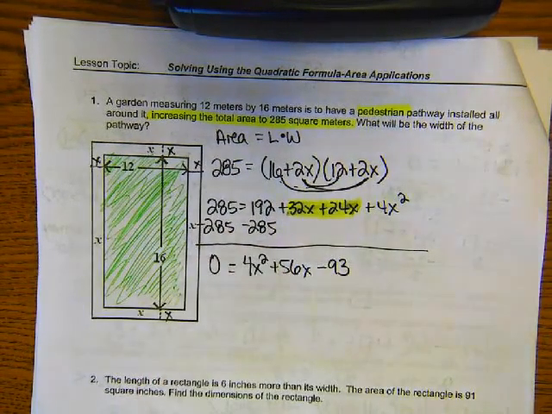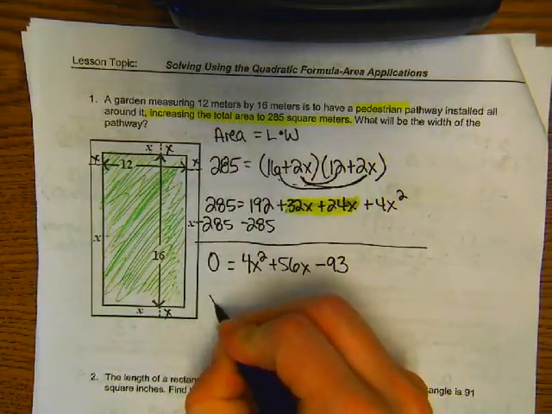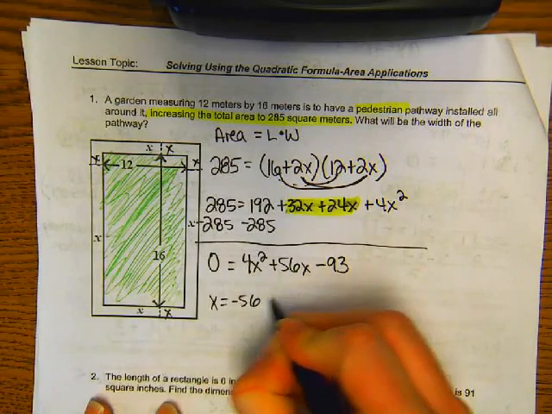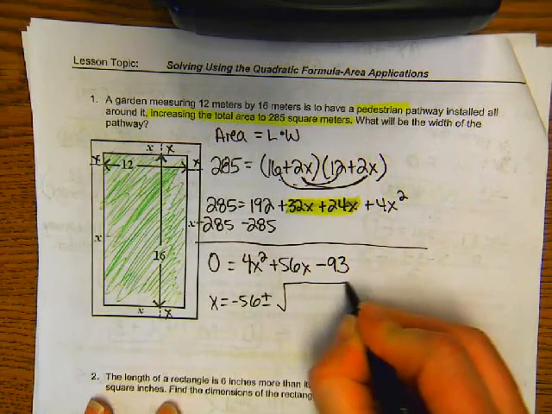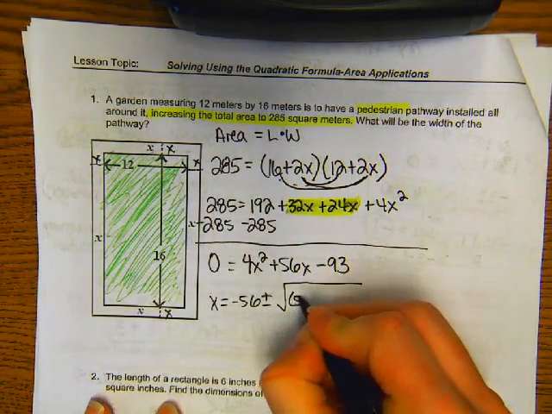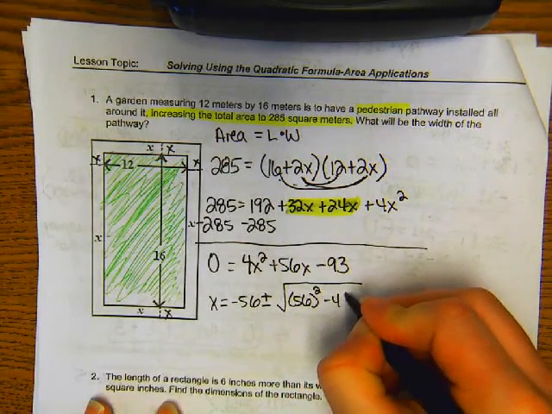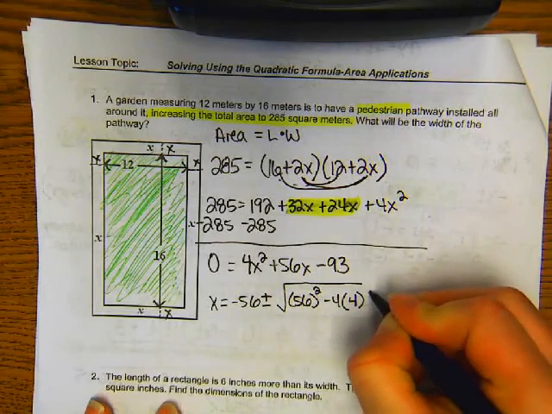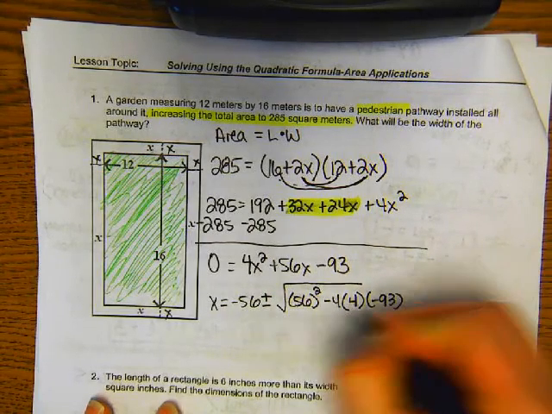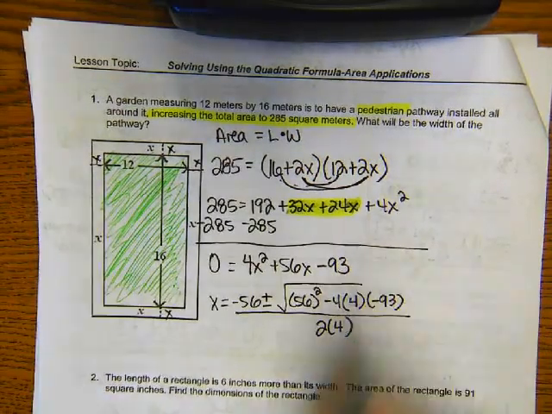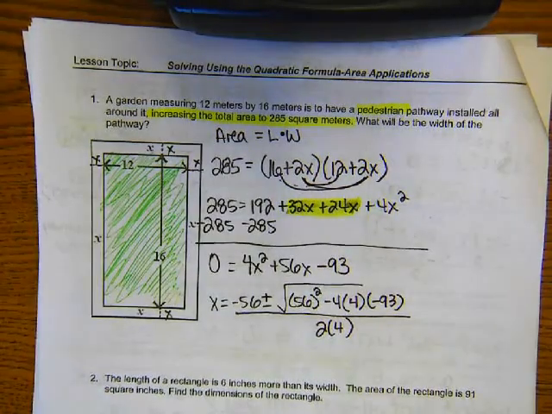Alright, so we're going to do x equals, what am I going to write? Negative 56 plus or minus the square root of 56 squared minus 4 times negative 93, all over 2 times 4. If you don't have a calculator, grab one. There's still a couple up here. Let's do under the radical a second.